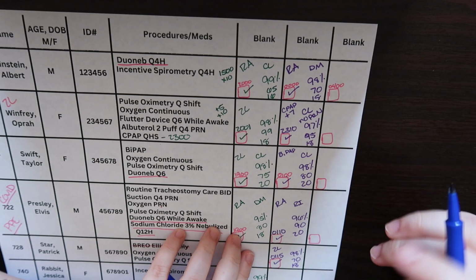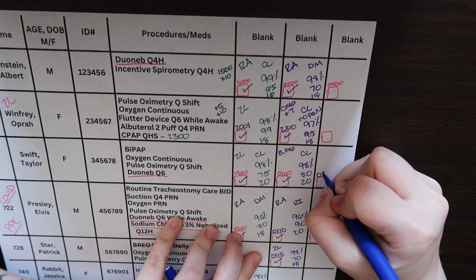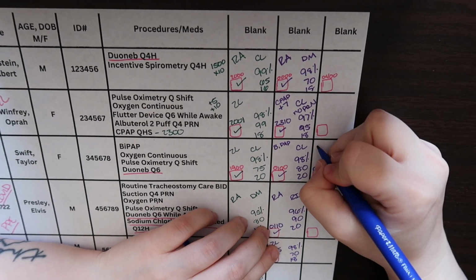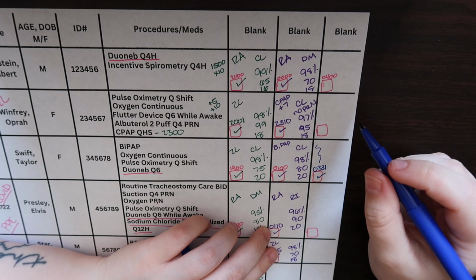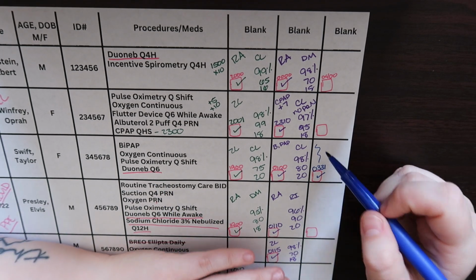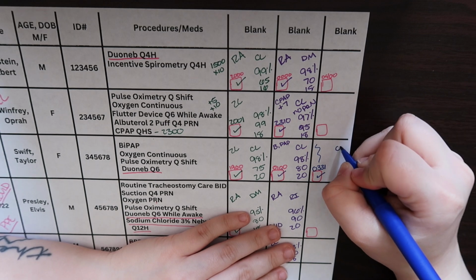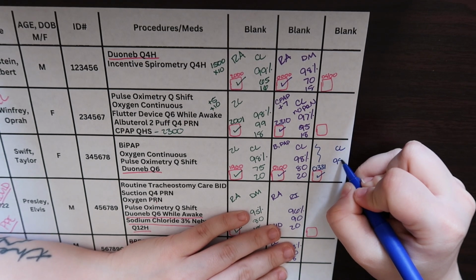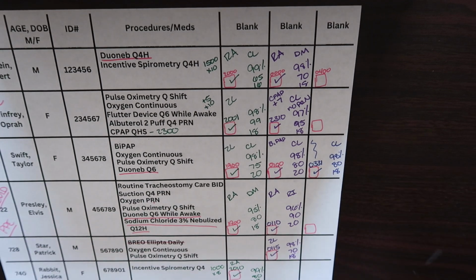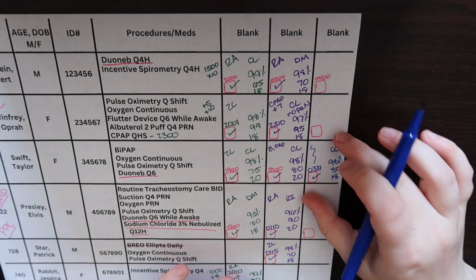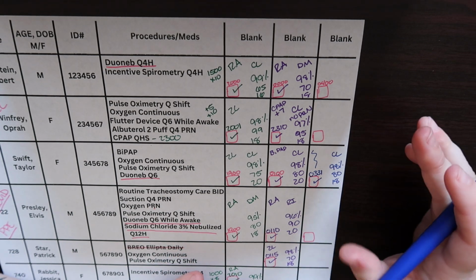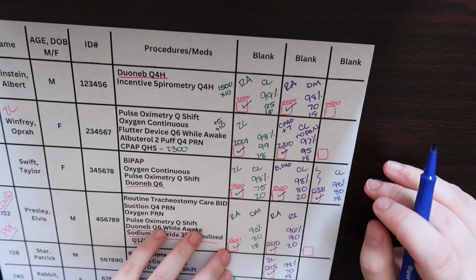So first I'll go at my BiPAP, 3:31, write down all the BiPAP settings that I need to chart. They didn't have another scheduled med, so I didn't have to worry about that. They sound clear, they're satting well, so they're good. That's all I needed to do for that, was just a BiPAP check basically, and check on their sat. That's really all I needed to do.